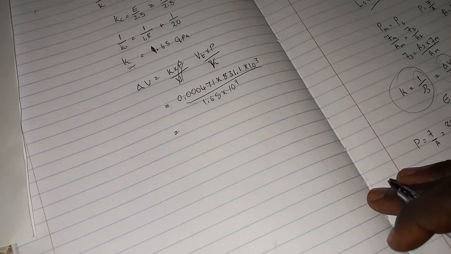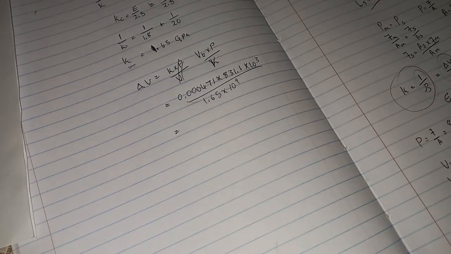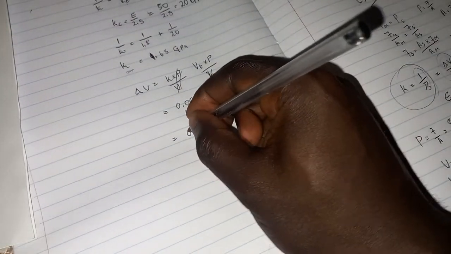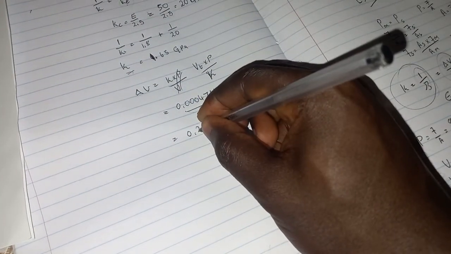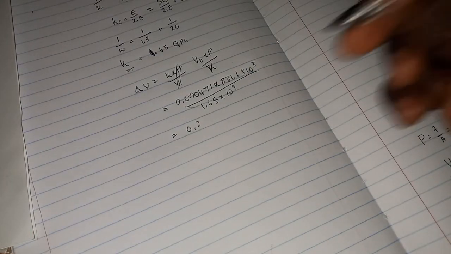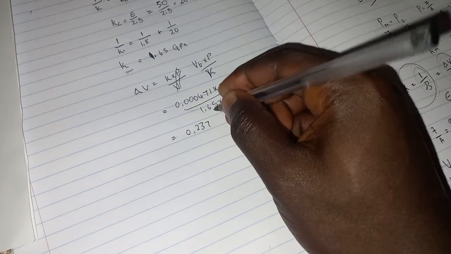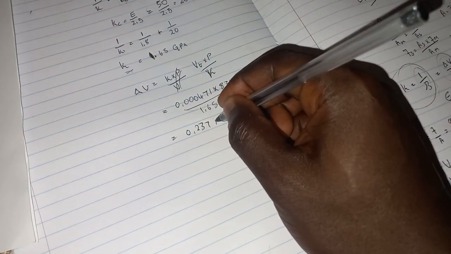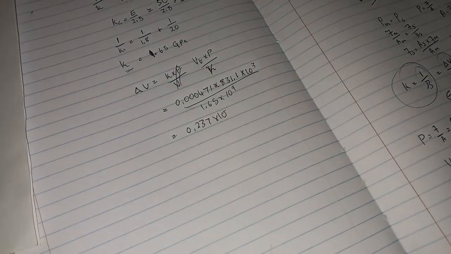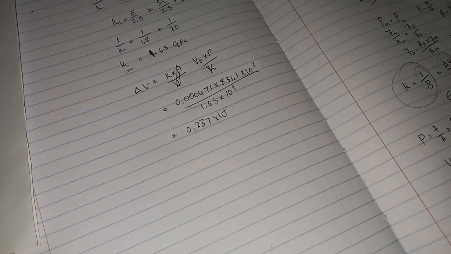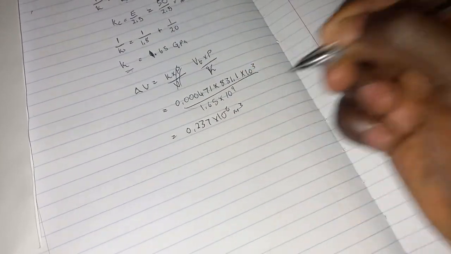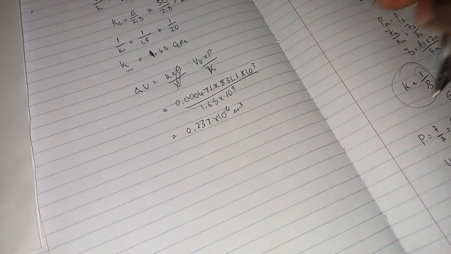So the change in volume is going to be 0.237 times 10 to the power negative 6.